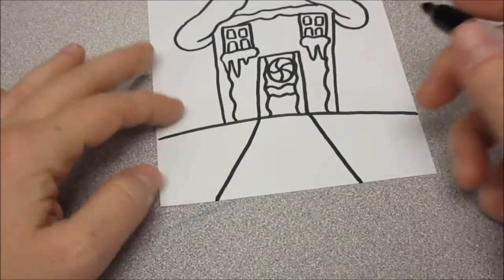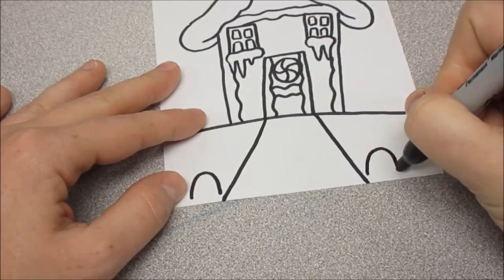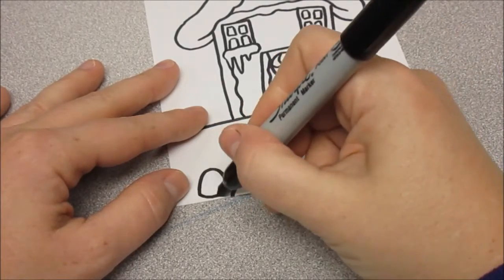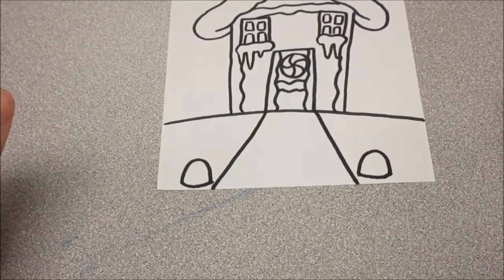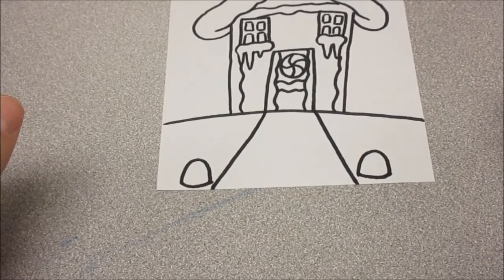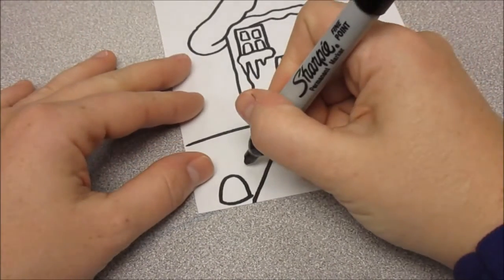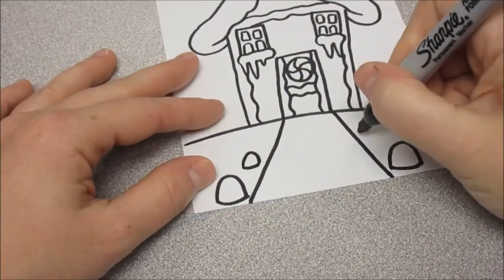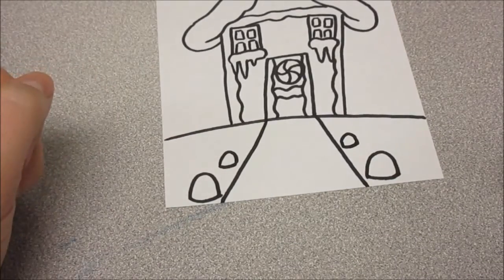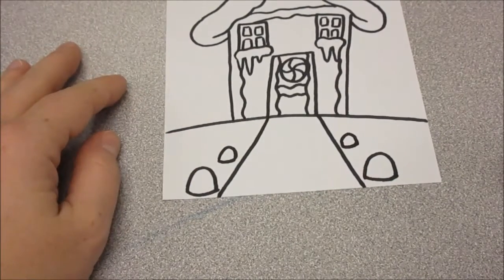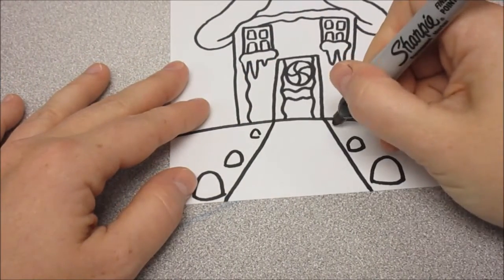Now on the bottom of the path, we're going to make pretty big upside down U's. We'll make little gumdrops, and then flat on the bottom. And go back a little bit, make a little smaller one. And then make the tiniest one close to the door.